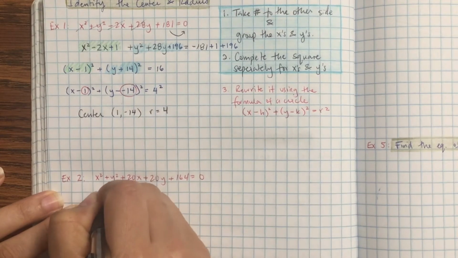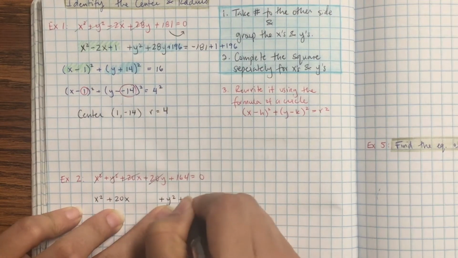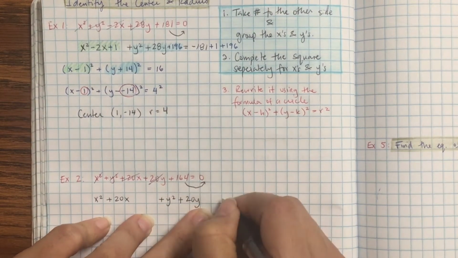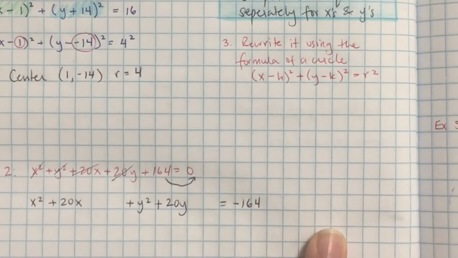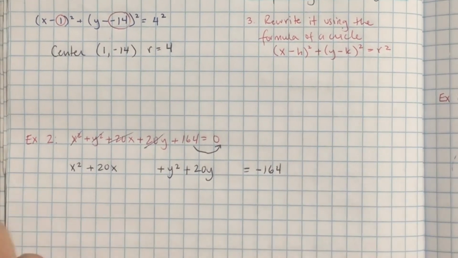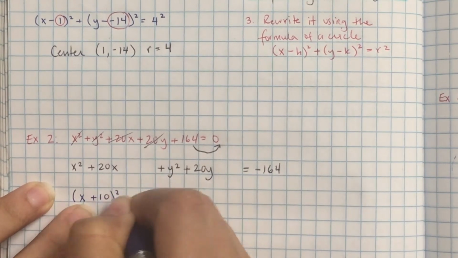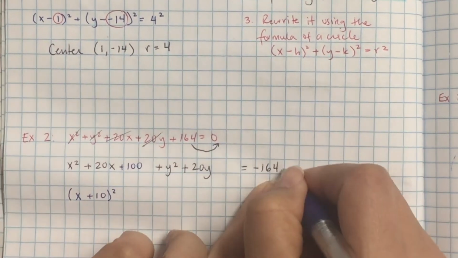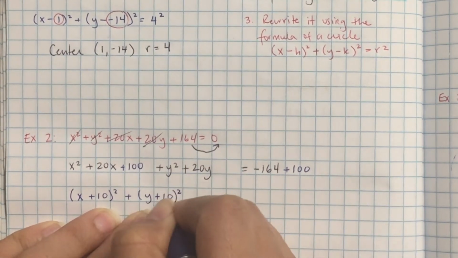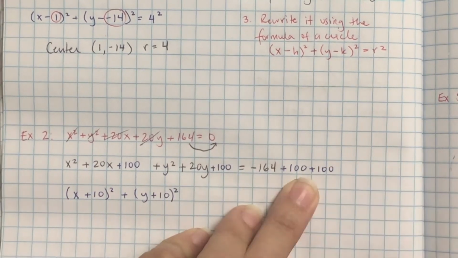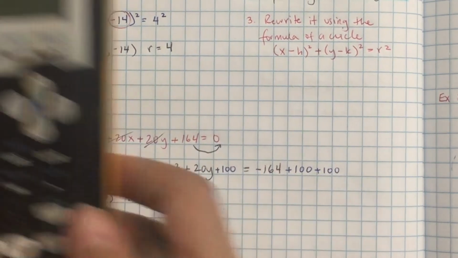So first thing to do is to group the x and y's and take the number to the other side. So put the x's together, leave a space. Put the y's together, leave a space. Take the number to the other side, it's going to be negative 164. Then what you do is you do the x's, completing the square. So we're going to divide, so it's going to be x, and then divide 20 divided by 2, which is 10, so x plus 10. Square that, put the number next to it, and do it to the other side. Plus y, half of 20 is 10, square that, put it next to it, and then add it on the other side. Because if you change something on one side, you have to change it on the other side. Equals, and now put all of that in the calculator.